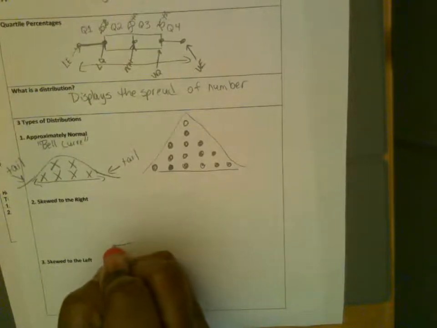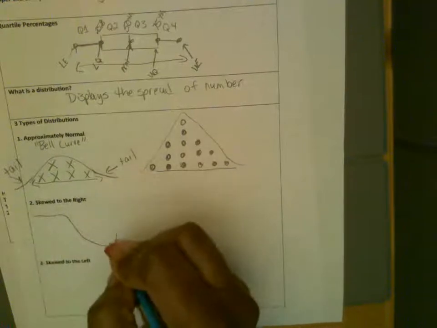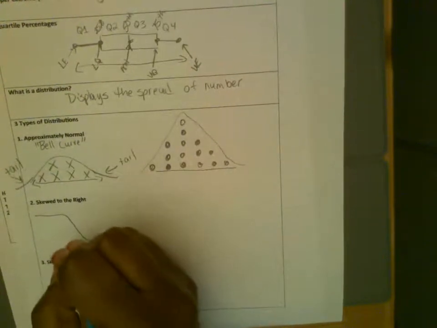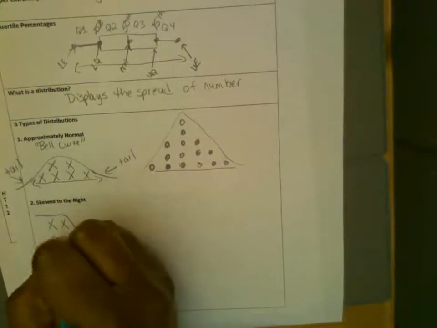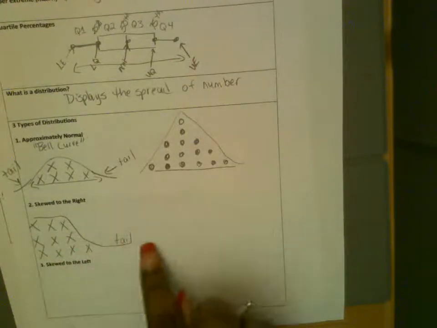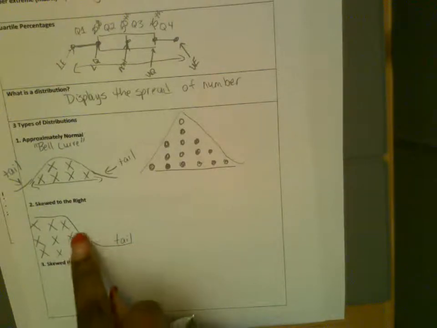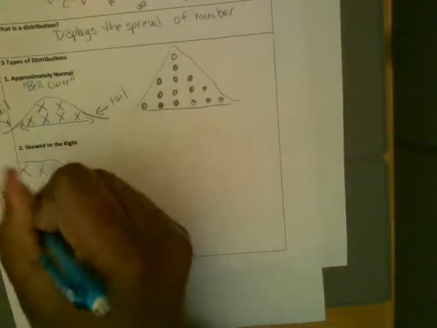That's a normal distribution. A skew to the right looks like this. The tail is on the right side. So it's tapered off to the right, but most of the numbers are clustered to the left. So we have our tail on the right. And I should have probably drawn the graph first, right? Most of our numbers are clustered on the left side, but the tail is on the right. When the tail is on the right side and the numbers are pushed towards the left side, that's a skew to the right. So the numbers are clustered on the left side and the tail is on the right. This is a skew to the right.